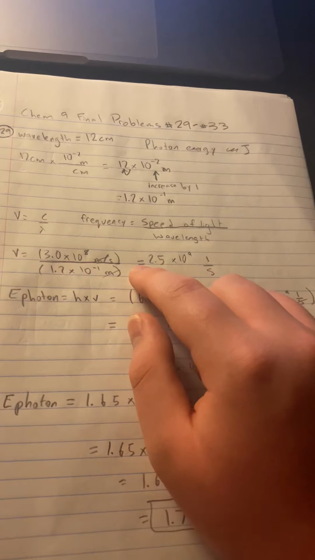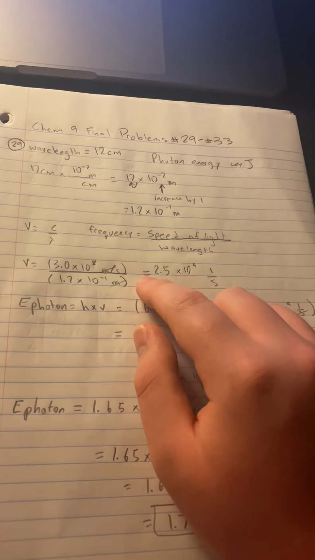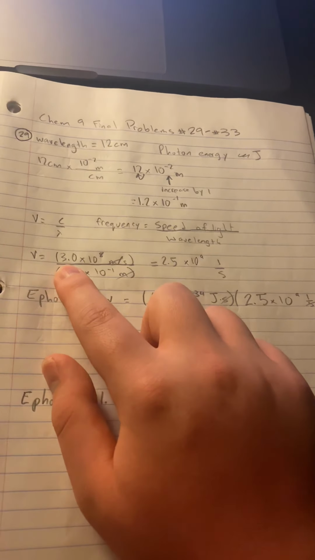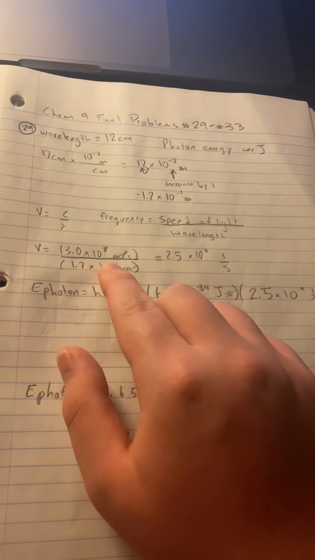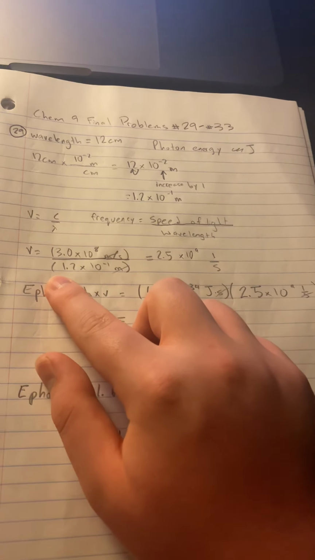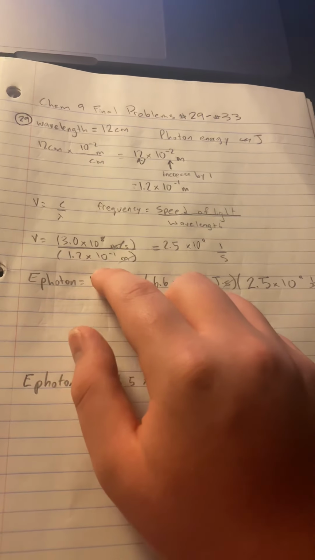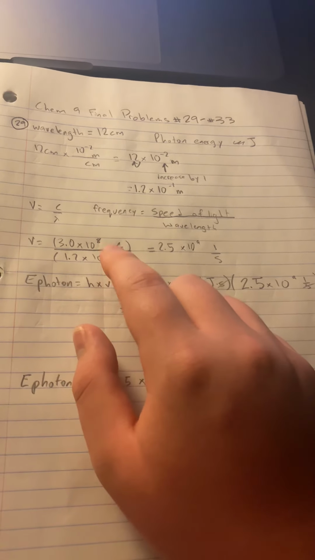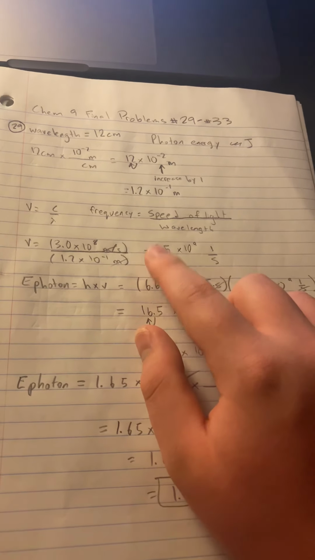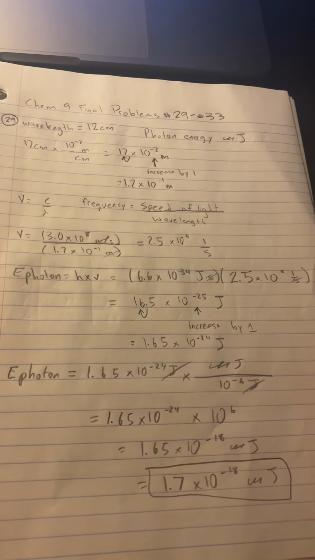Then what you want to do is find the frequency by getting speed of light, which we know, and dividing it by wavelength, which we got here. Speed of light, 3.0 times 10 to the 8th meters per second, divided by our wavelength, 1.2 times 10 to the negative 1 meters. Meters cancel, we're left with 1 over s. The frequency is 2.5 times 10 to the 9th.